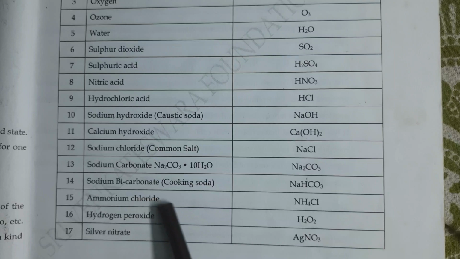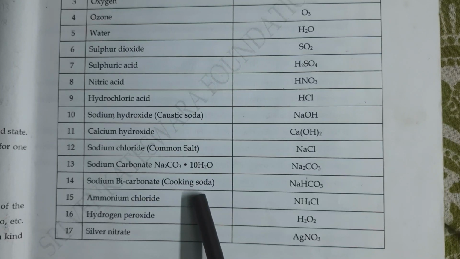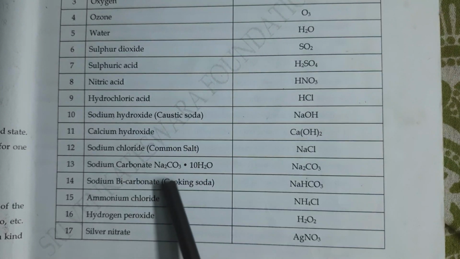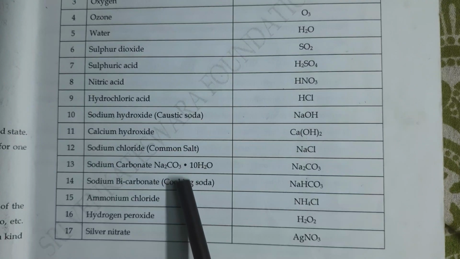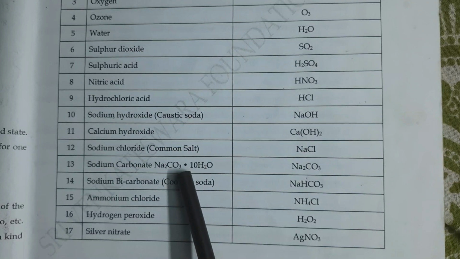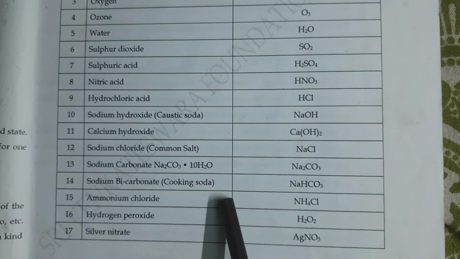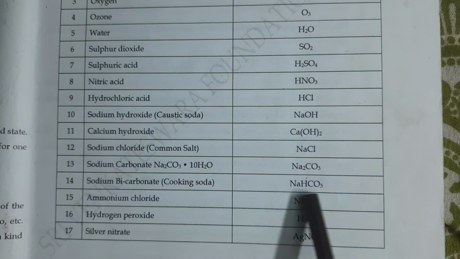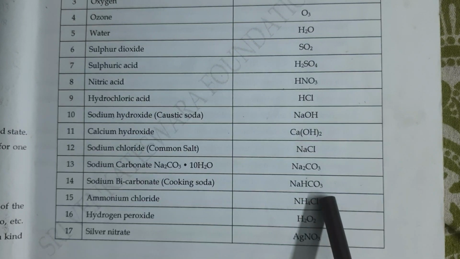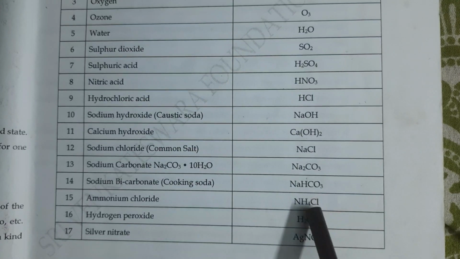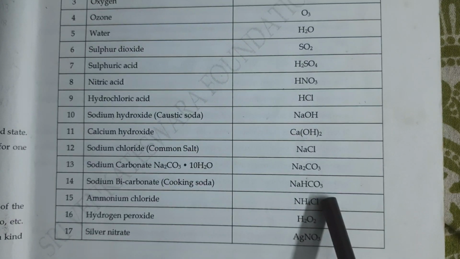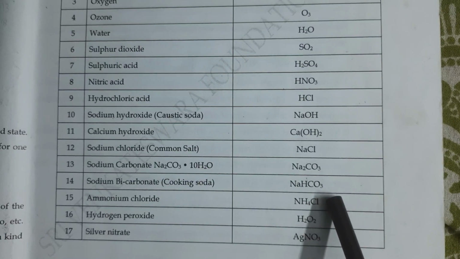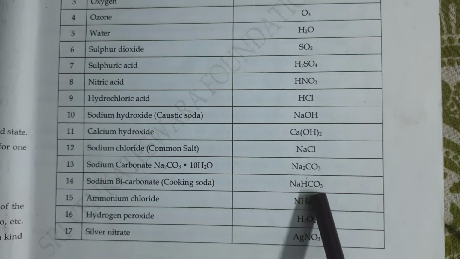Next, sodium bicarbonate, cooking soda. Here washing soda is sodium carbonate. This is cooking soda, which we use in the preparation of samosa, papads and for cooking purposes. Suppose dal does not cook immediately; if you add it, it will boil quickly. The boiling point is reduced due to this cooking soda.